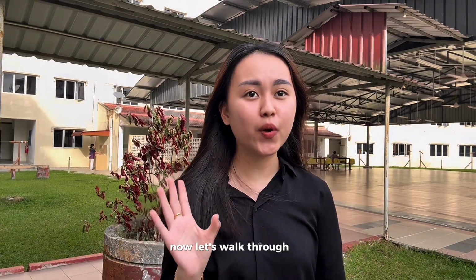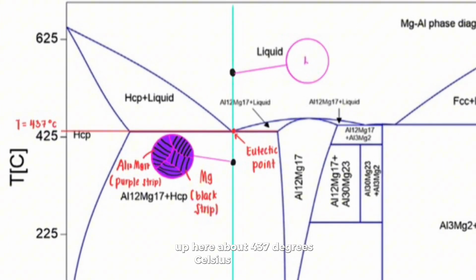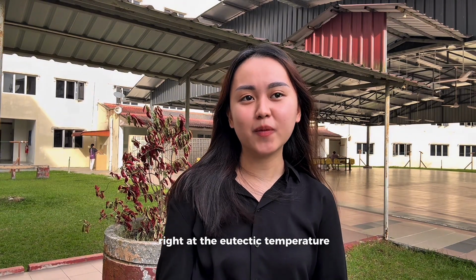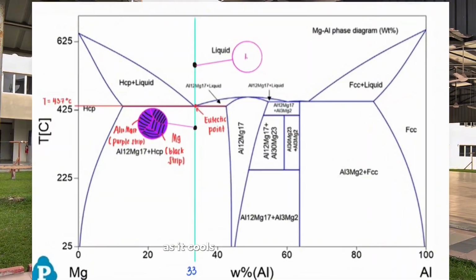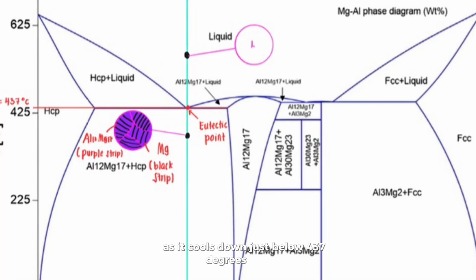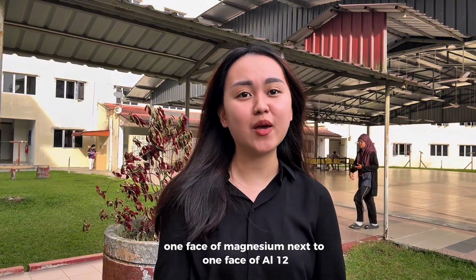Now, let's walk through what happens step by step. Up here, above 437 degrees Celsius, it's all liquid, 100% molten alloy. Right at the eutectic temperature, the liquid can't stay liquid anymore. It doesn't freeze into one solid, but instead it transforms into two solids at the same time. This is the eutectic reaction. As it cools down just below 437 degrees Celsius, these two solid phases grow together in an alternating lamellar structure. Think of it like layered strips, one phase of magnesium next to one phase of Al12Mg17, repeating over and over.